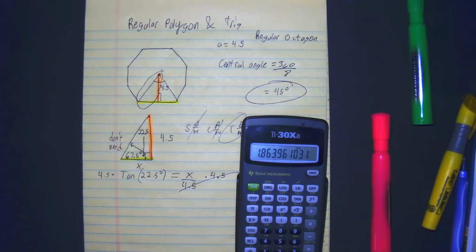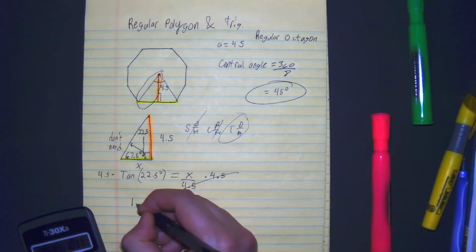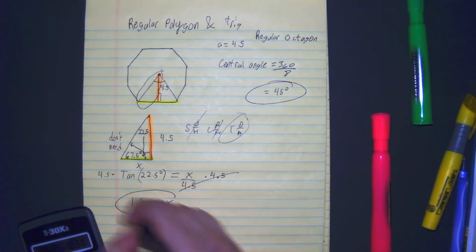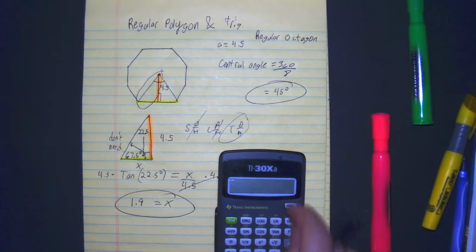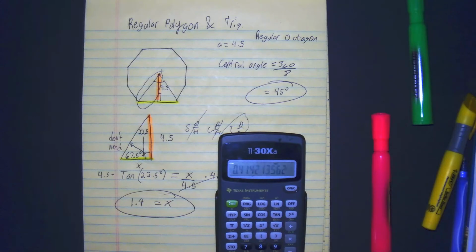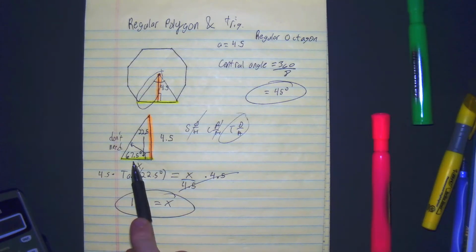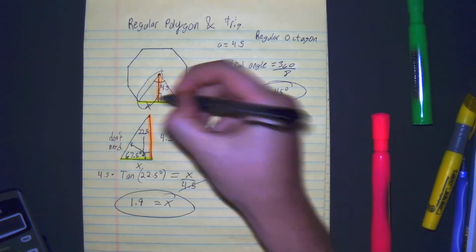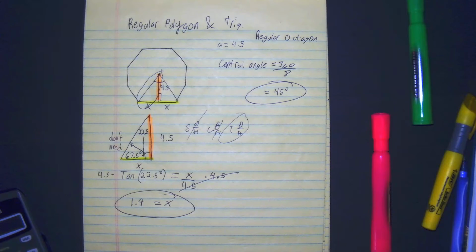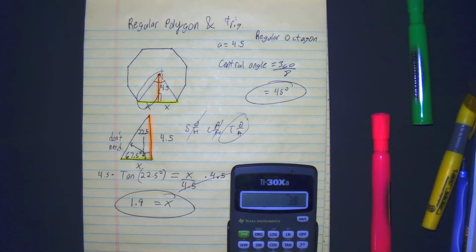That would get us about 1.9. Again, just try it one more time. You could even do 4.5 times 22.5 tan equals, and you see it's the same, just a different order. Now that we know it's 1.9, that's only half of it. As you can see, that's half of it. You've got to double it. So 1.9 times 2 would get 3.8.